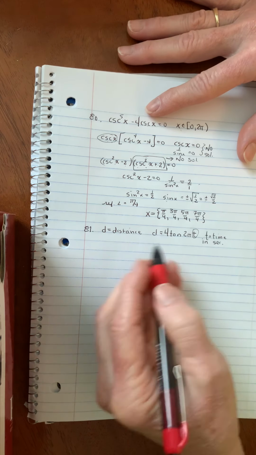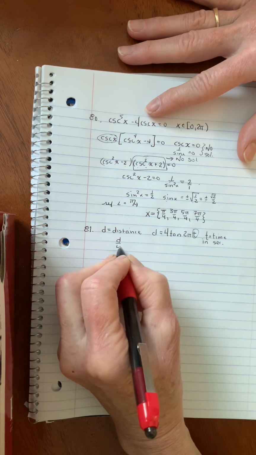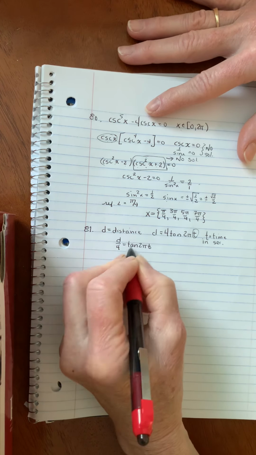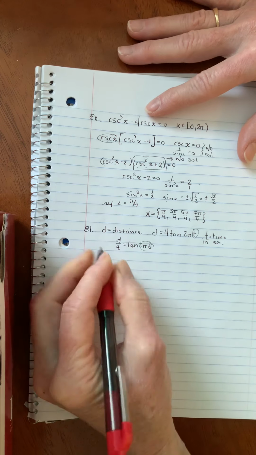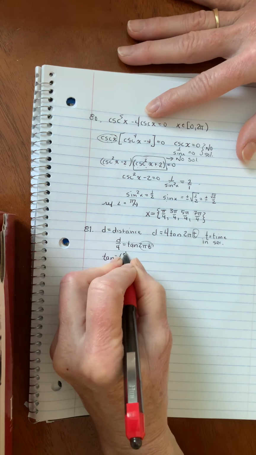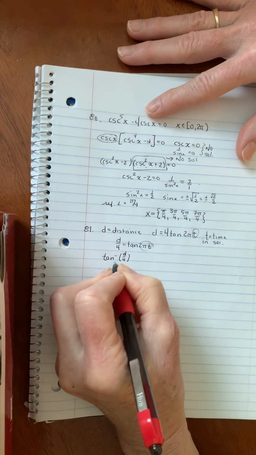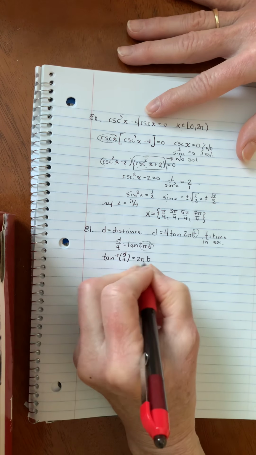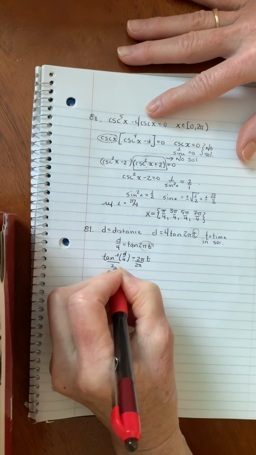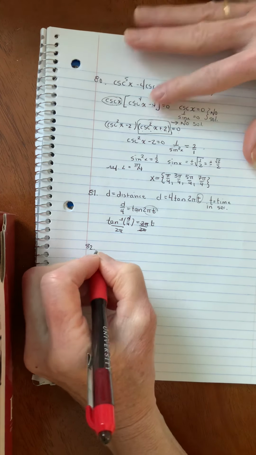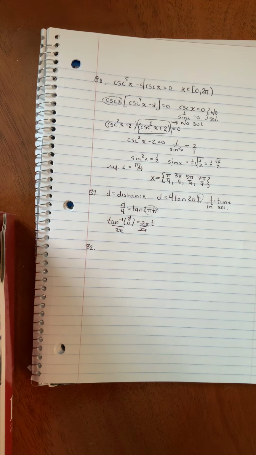So let's take d over 4. So d over 4 equals tangent 2 pi t. How do you release the angle from the tangent? By inverse. So tan inverse of d over 4. So tan inverse of d over 4 is 2 pi t. Divide by 2 pi. And you've got t. So anyway, kind of reasonable. All right, some other values here.